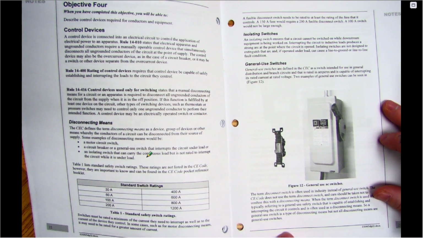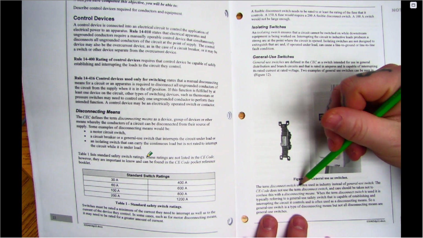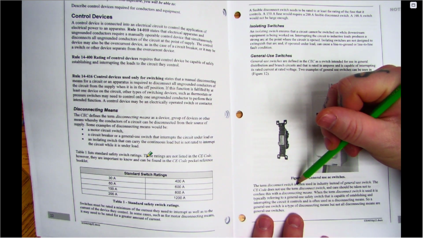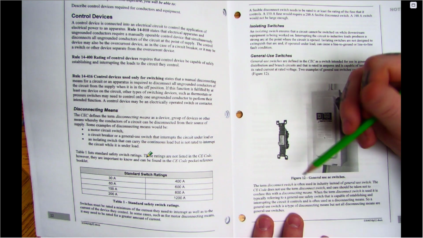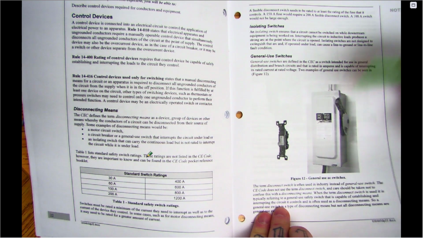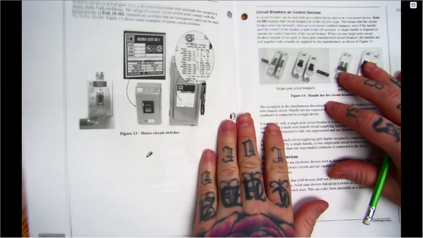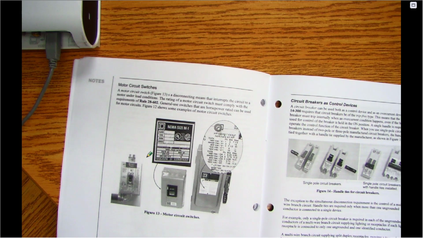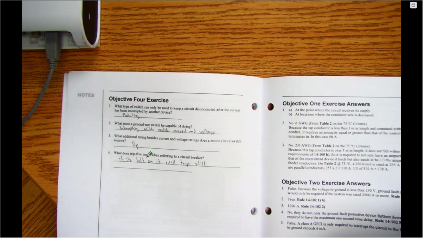Isolating switches, general use, just be careful. There's a note here about trade terms that we normally talk about, and the code's different between a disconnect switch. We often will call a general use switch a disconnect, okay, but they don't do it in here, so make sure you read up on that. Solid state devices. So yeah, that's kind of it here.